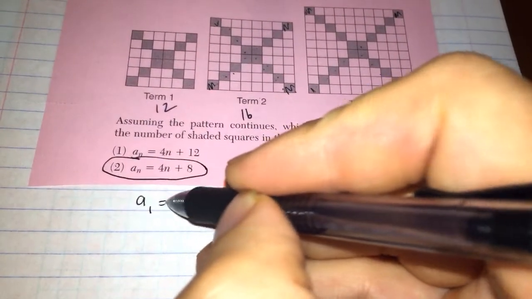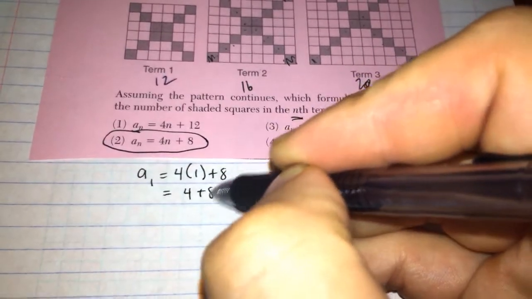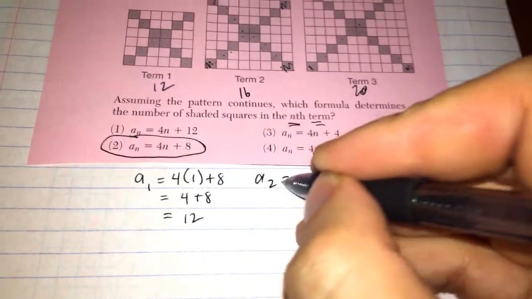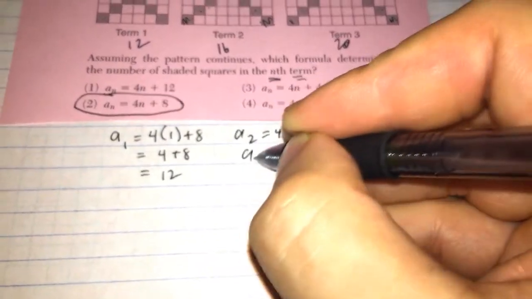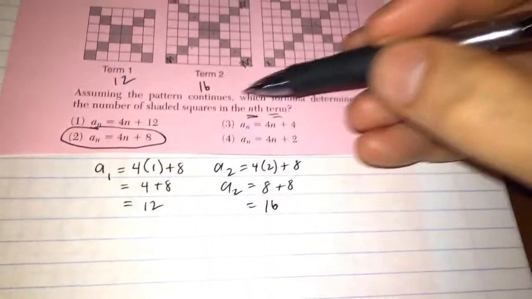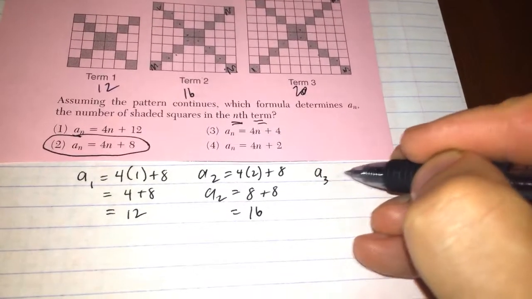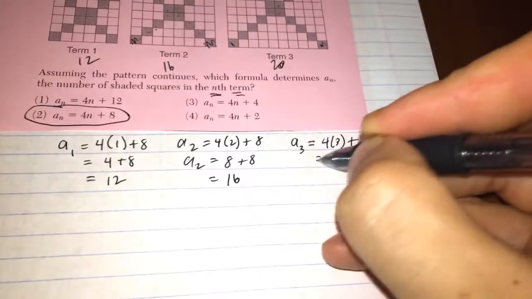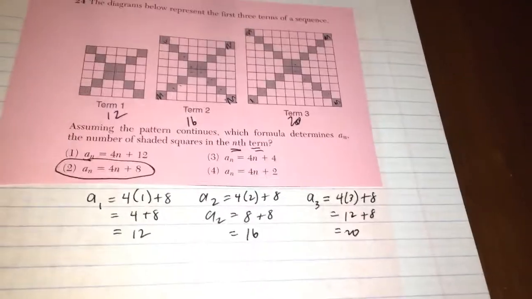Because what I'm going to do is say the first term should be 4 times 1 plus 8, and it's 12. And notice that it is 12. The second term should be 4 times 2 plus 8. We get 16. Notice how it is 16. For the third term, we're going to say 4 times 3 plus 8. We get 12 plus 8. 12 plus 8 is 20, and that's what we have.